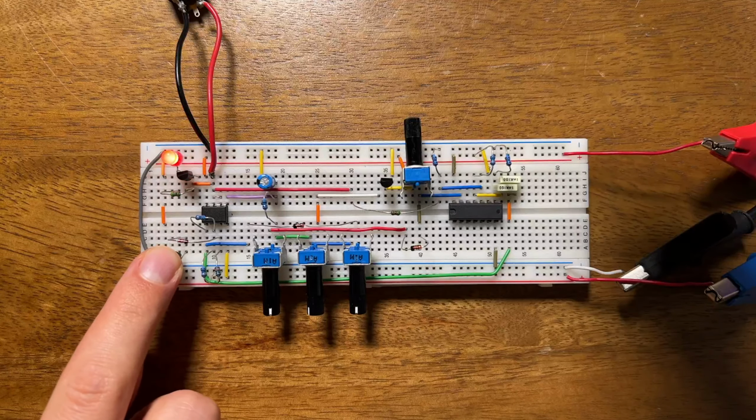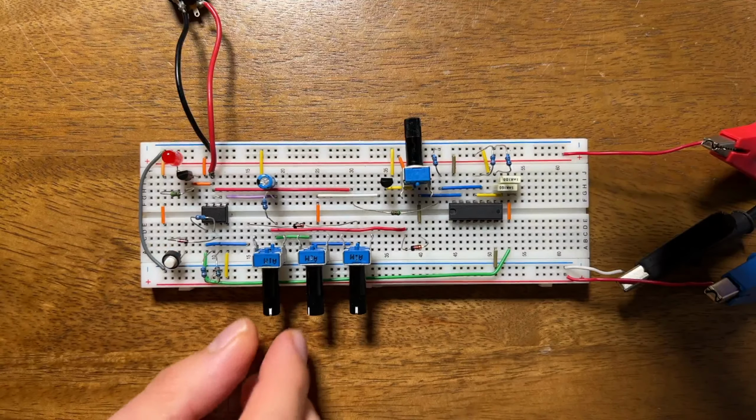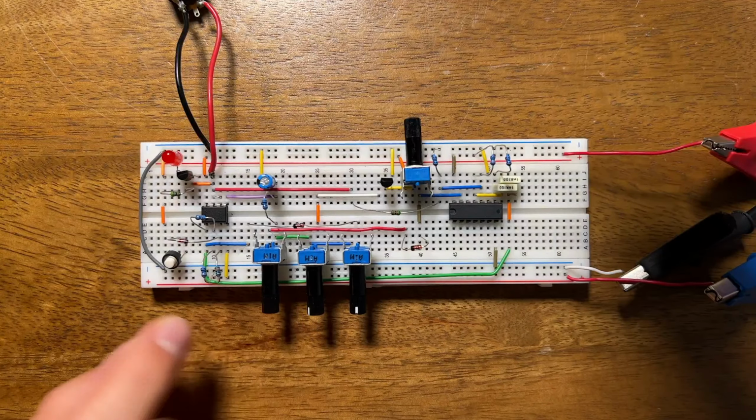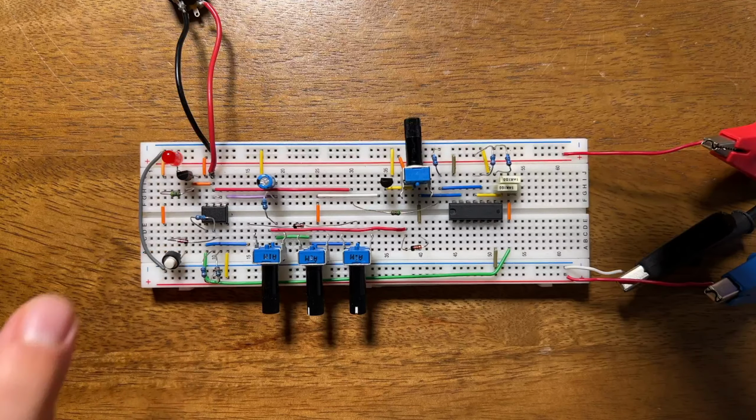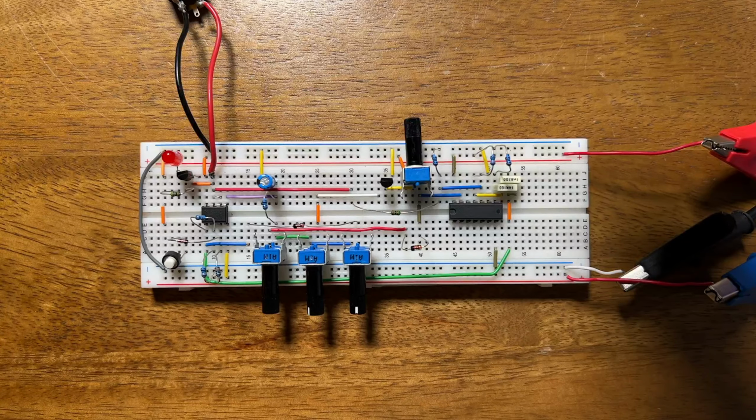Let me mess with the controls a little bit. So here's what happens if I turn down the attack completely. So now we instantly go to the peak, then we drop down during the decay phase to the sustain level, and then when I let go, we go to the release.